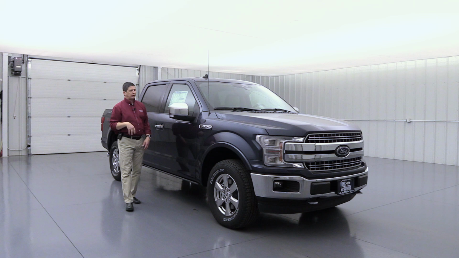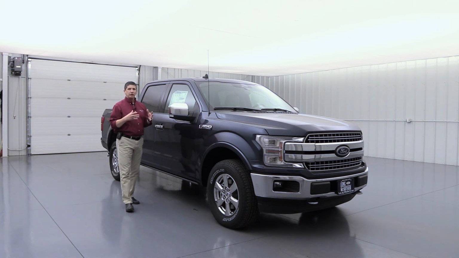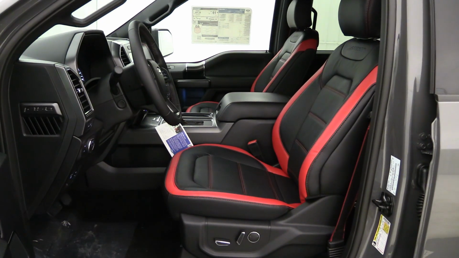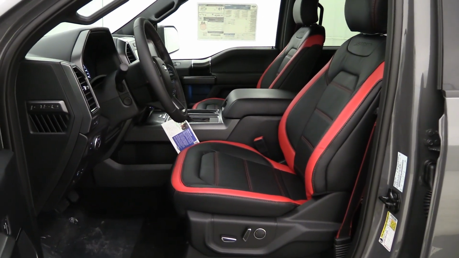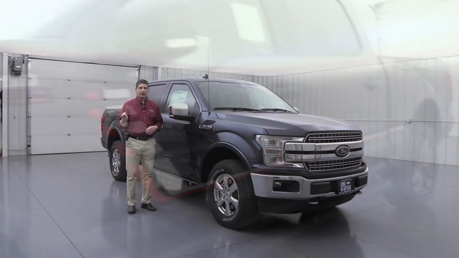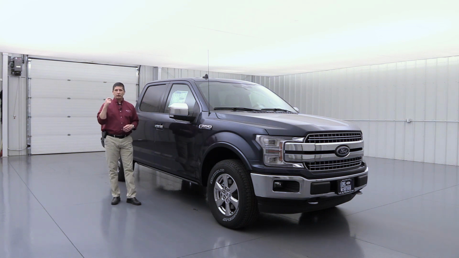So that one there, of course, requires you to get the sport appearance package just like in the XLT, and gives you a little bit different look on the inside. So you're going to get those red accents as well, and some options for the stripe here on the side. So similar to what you'd see on the XLT, but is specific to the Lariat on that as well.